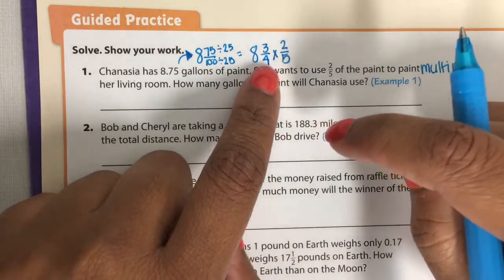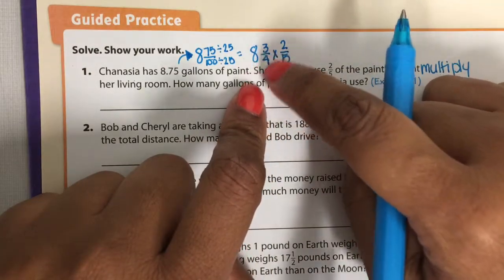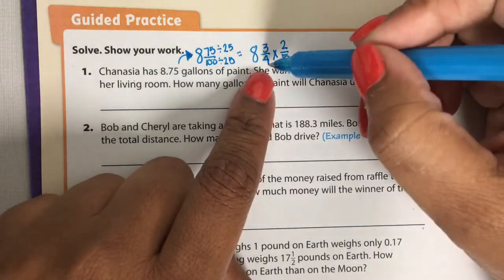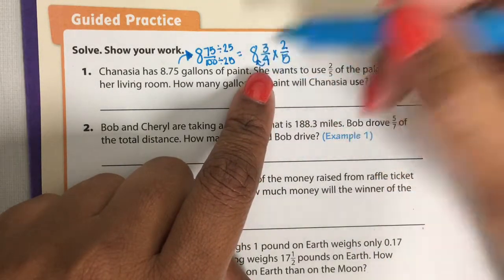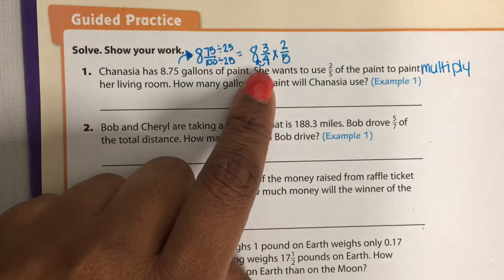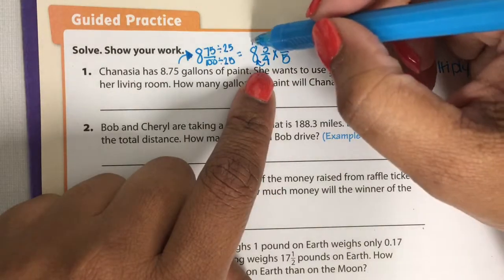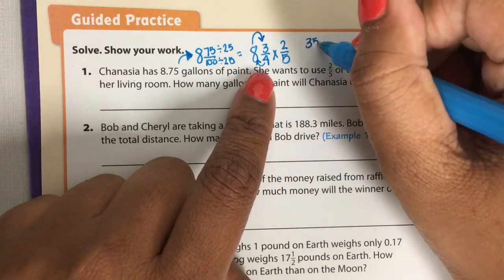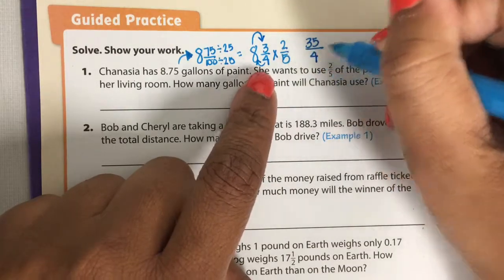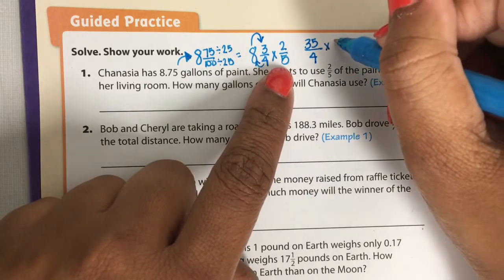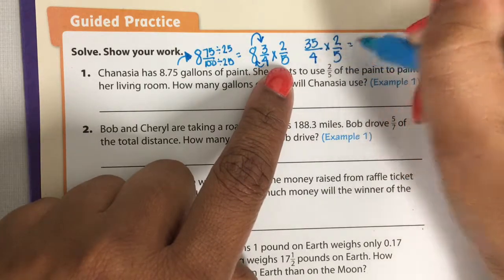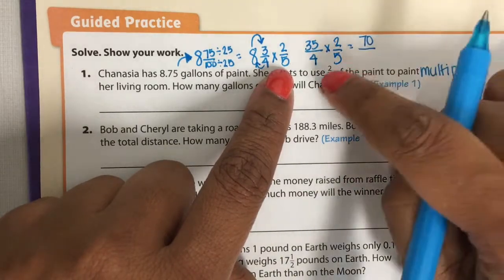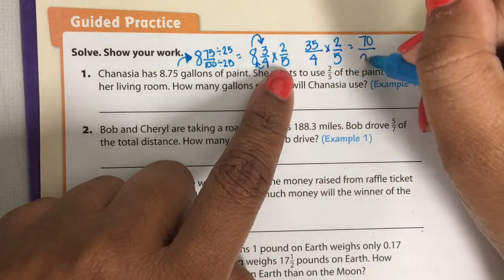Well, when I'm multiplying, I cannot leave my mixed number as is. I need to change it to an improper fraction. So 4 times 8 is 32. And 32 plus 3 is 35. So that's 35/4, and I'm still multiplying by 2/5. So 35 times 2 is 70, and 4 times 5 is 20.